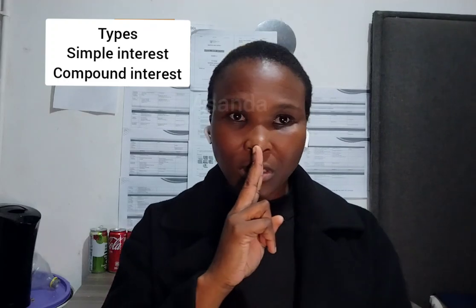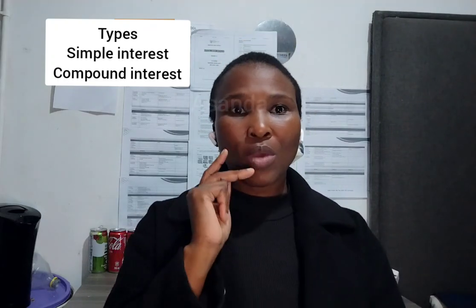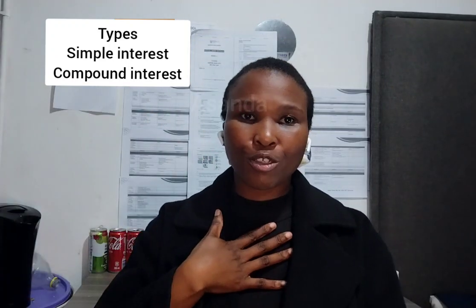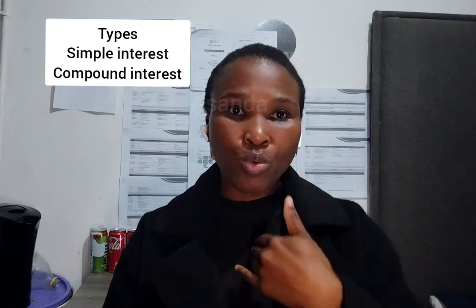Interest, bank loans, and investment. Now there are two types of interest. Either you're paying the interest or you're getting the interest. When you're getting interest, it means you have invested money somewhere and that money is making extra money. But when you are paying interest, it means you borrowed or took something on credit, and now you have to pay the interest. So interest on a loan is when you borrowed money and you have to pay back the money, but also with interest.